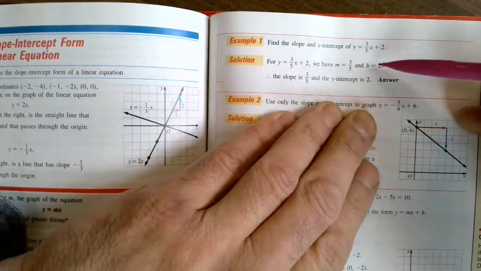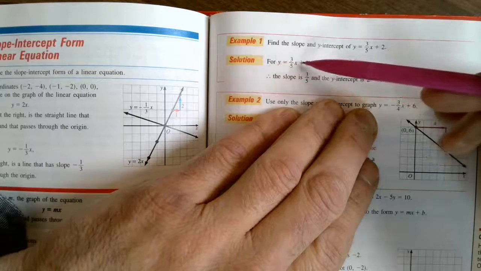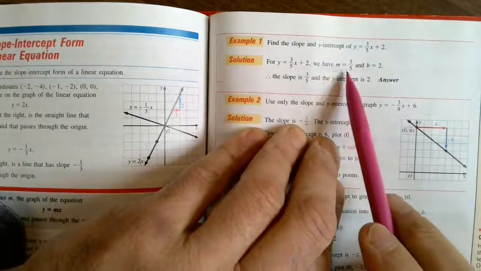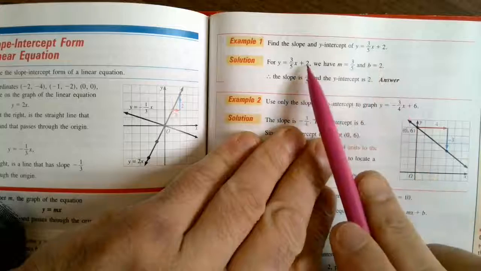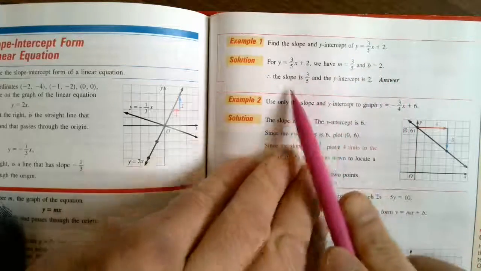There it is. For y equals 3/5 x plus 2, we have m equals 3/5. The slope is 3/5. And b is where it crosses the y-axis. 2. B is 2. There's the answer.